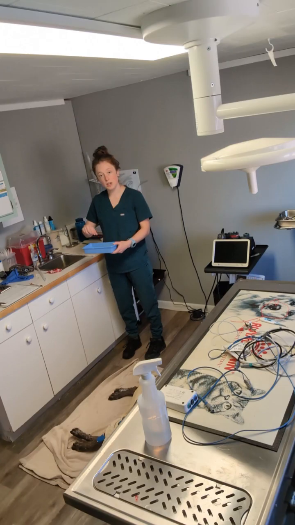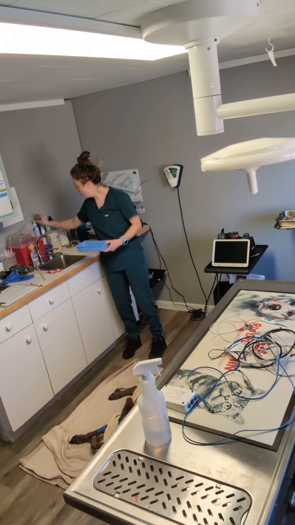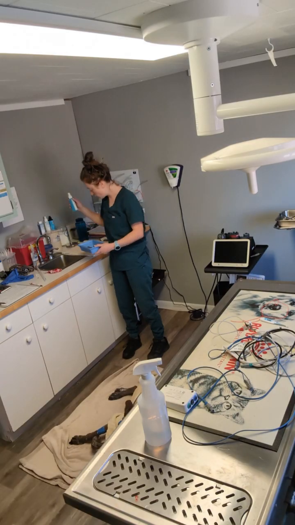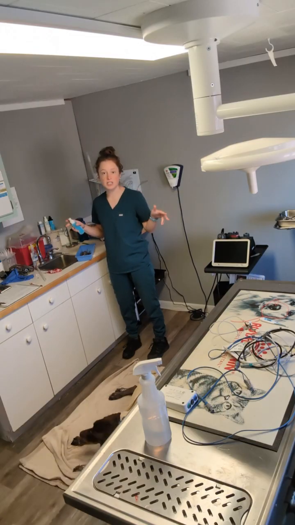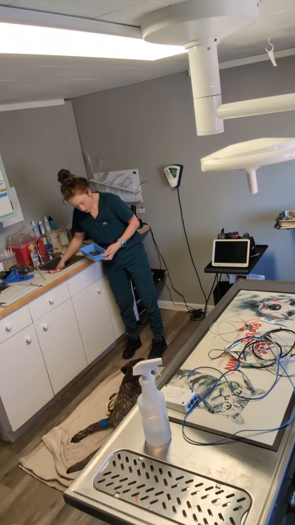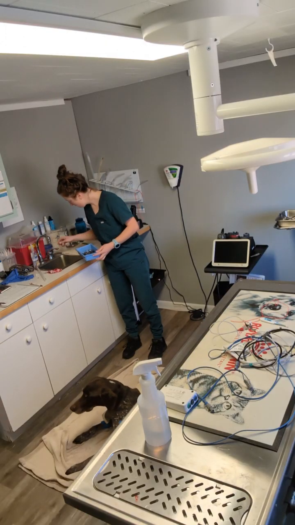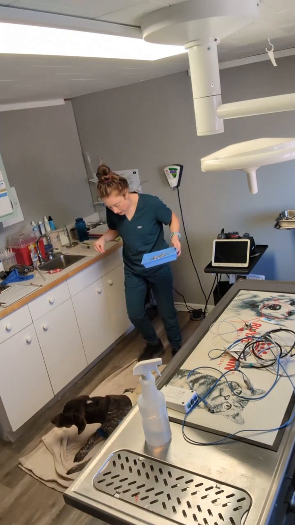I'm gonna soak them in cold water for about 5 minutes, and we just have a little bit of a cleaner that I'm gonna spray in there with the cold water just to help loosen any big debris off of these instruments. How you doing, buddy? Stay there.